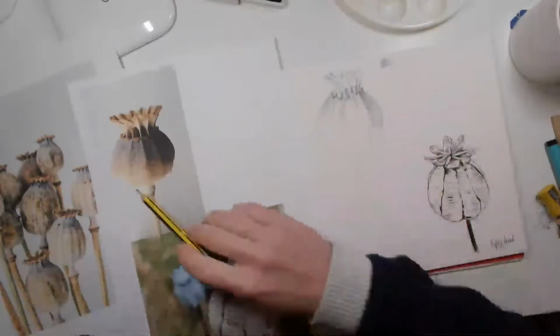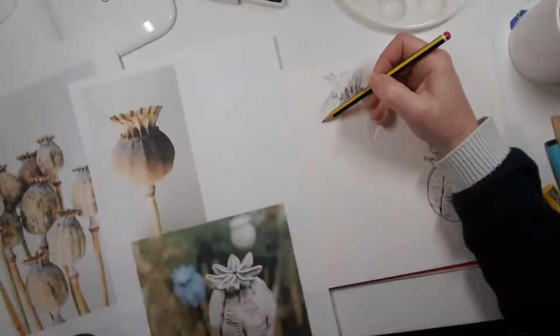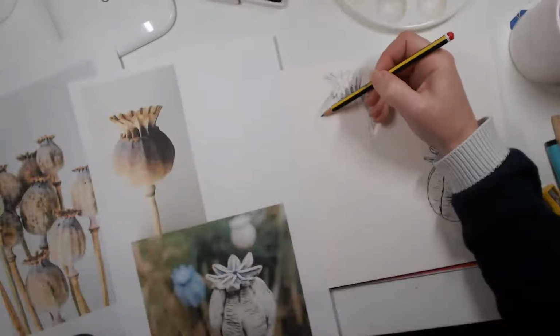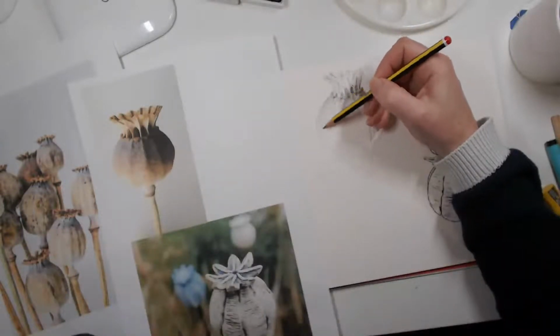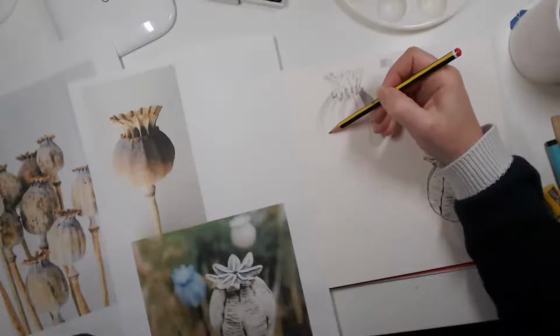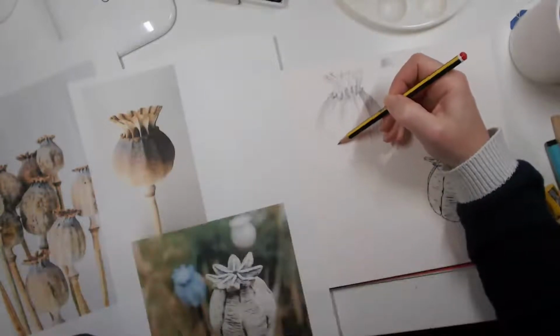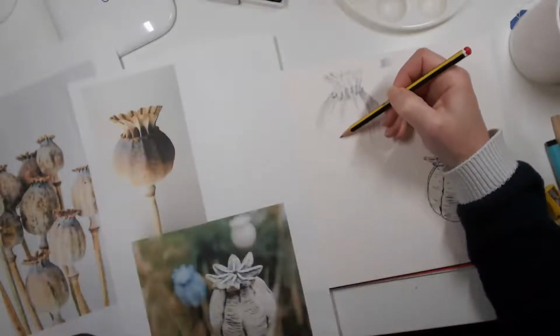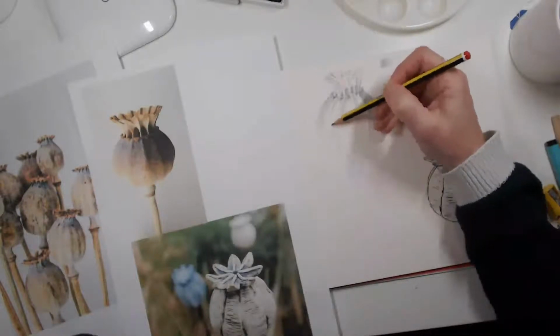And I've got an area here which is much lighter. So I just leave that almost. And try and link up with these longer bits that are coming down.